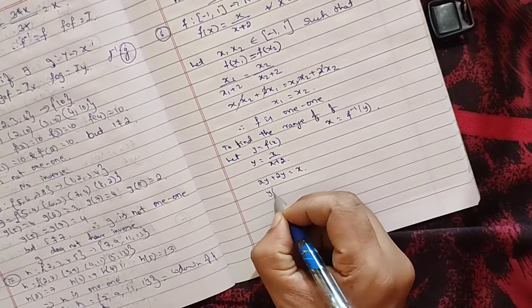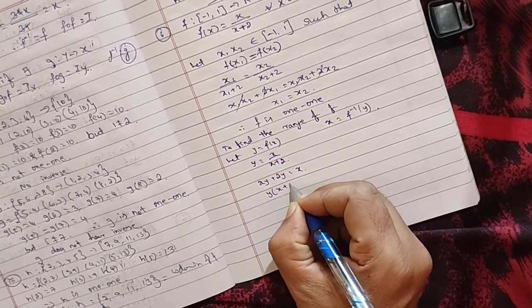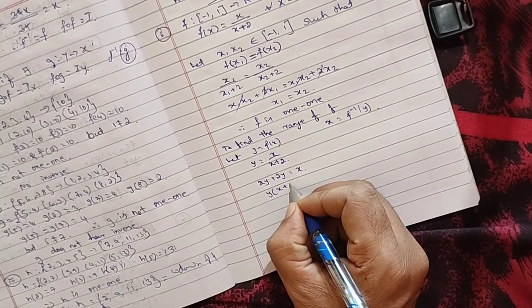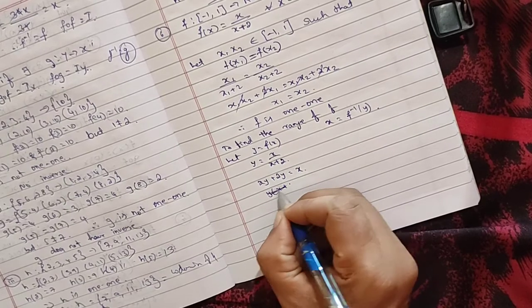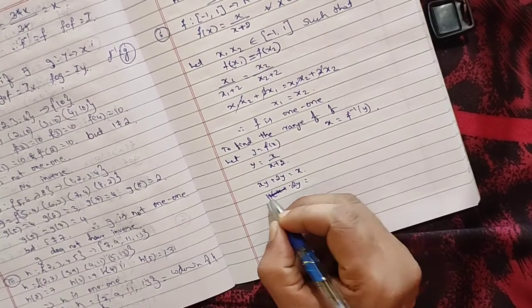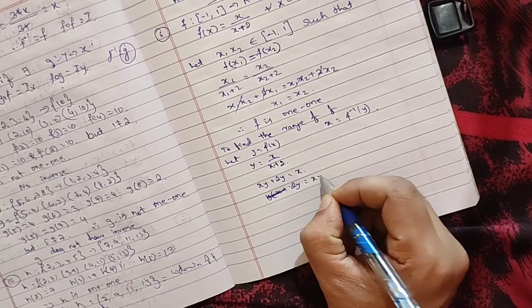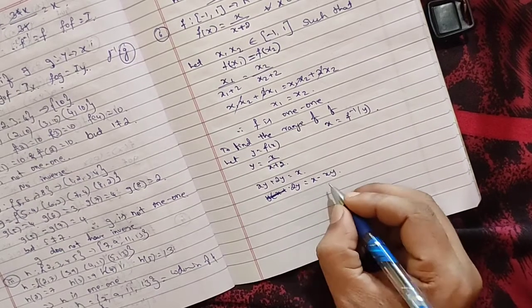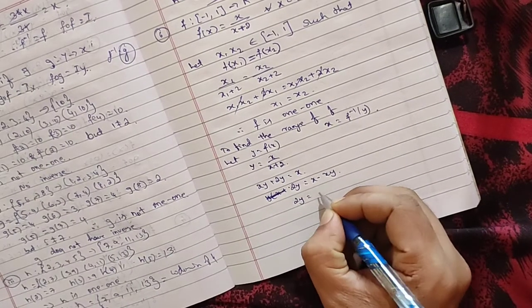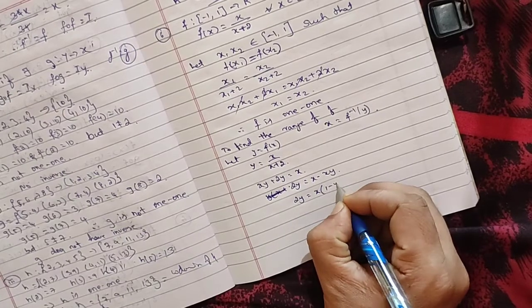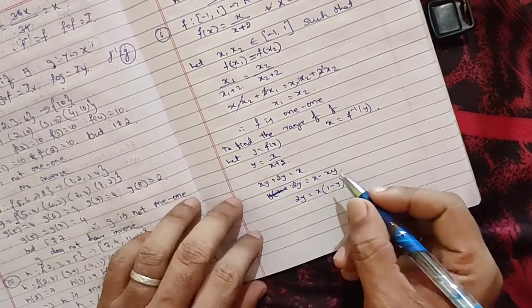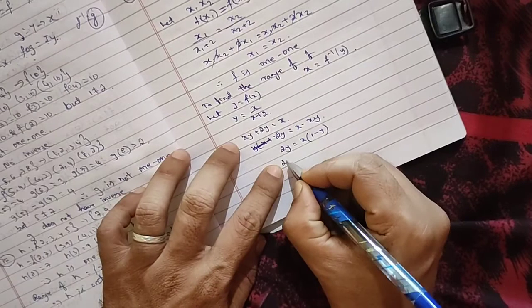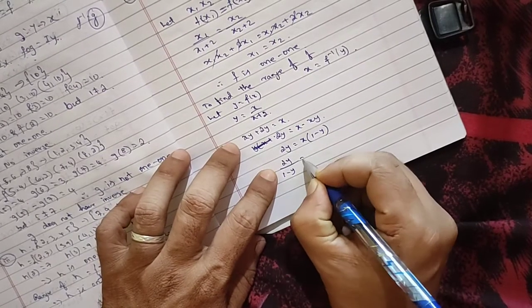Now x plus 2 with y outside. So 2y is kept here, then x minus xy, then 2y is written here, x you take outside, 1 minus y, then send 1 minus y to the other side, you will get 2y divided by 1 minus y equals x.